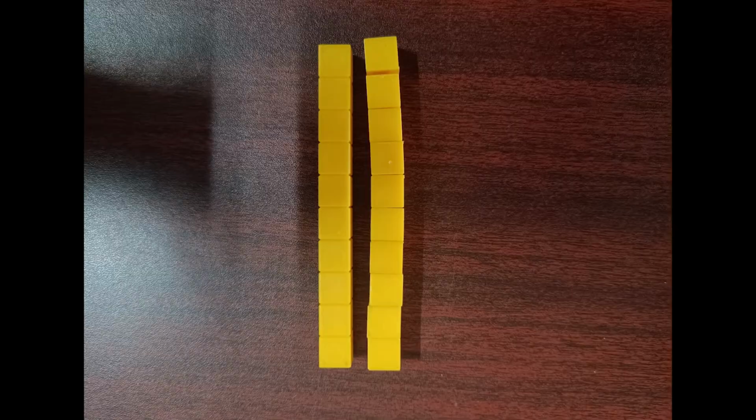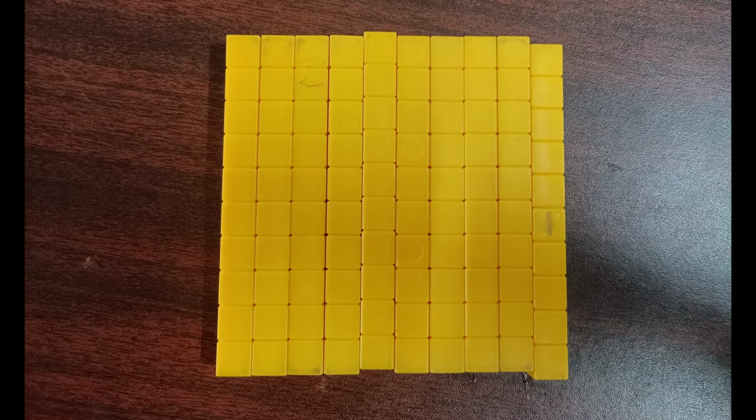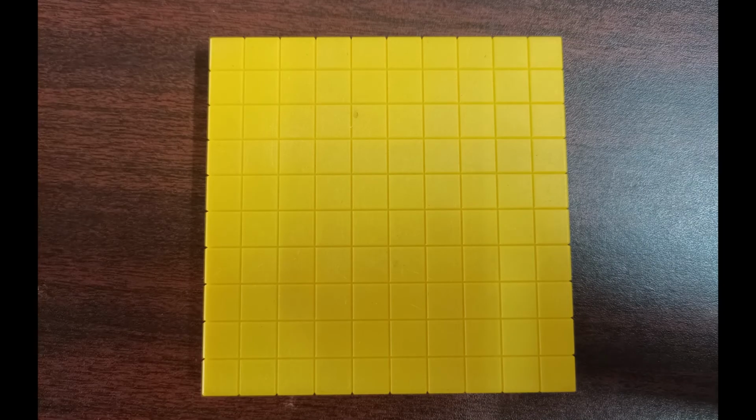We can group 10 rods to form a flat. A flat, which is the third component in the Dienes blocks, is made up of 10 rods or 100 blocks. So the value of one flat is 100 units.